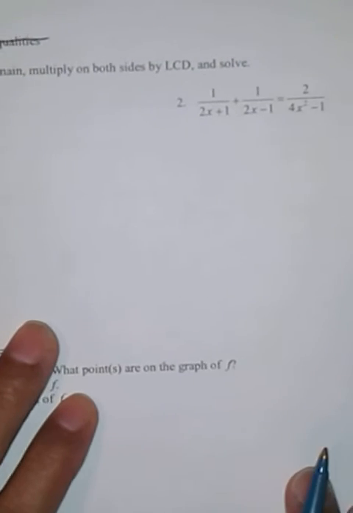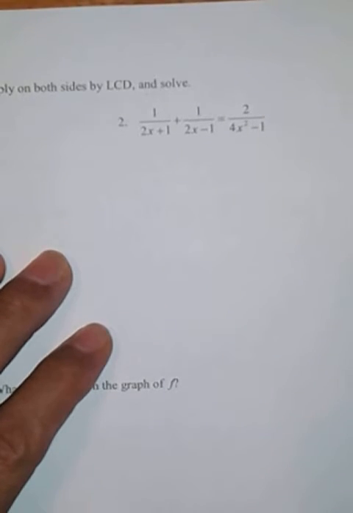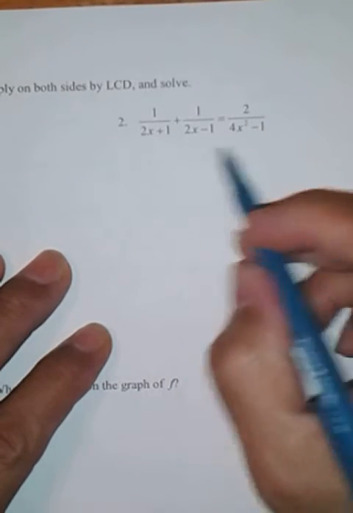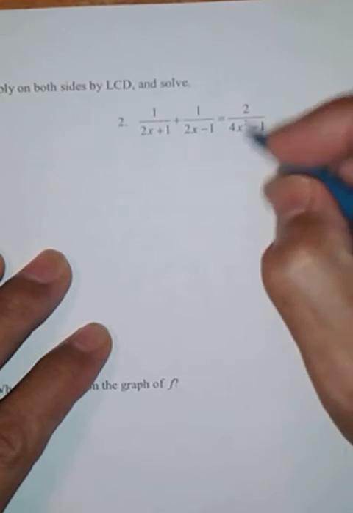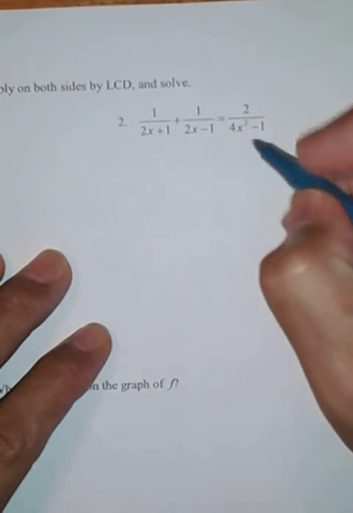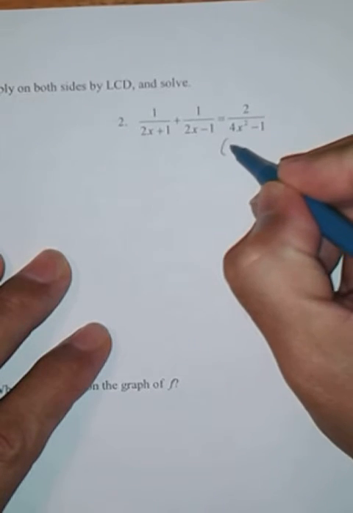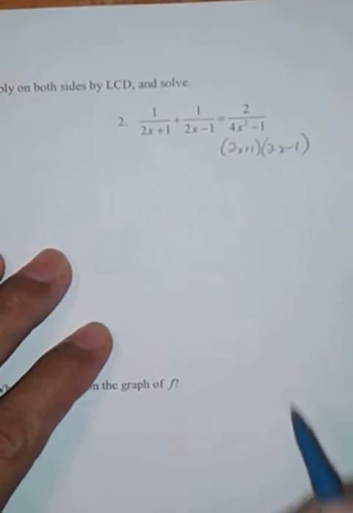Okay, how should we approach this? Well, let's take a look at example 2 here. 1 over 2x plus 1 plus 1 over 2x minus 1 equals 2 over 4x squared minus 1. First thing you want to do is actually factor your denominators. I cannot factor 2x plus 1 or 2x minus 1, but 4x squared minus 1 factors into 2x plus 1 times 2x minus 1.